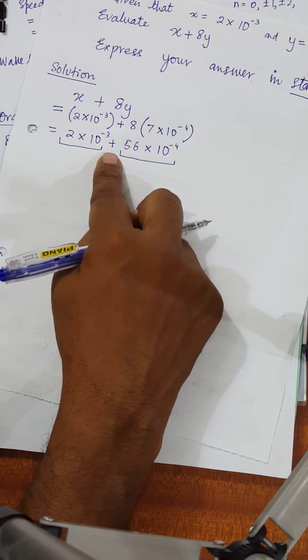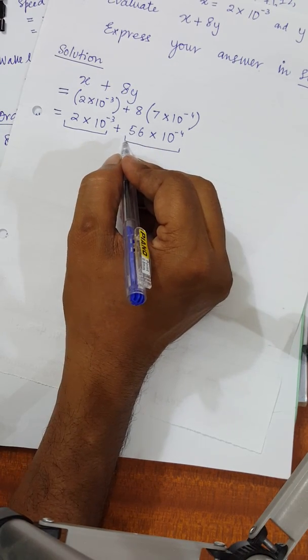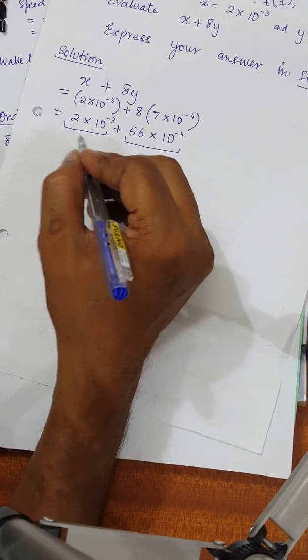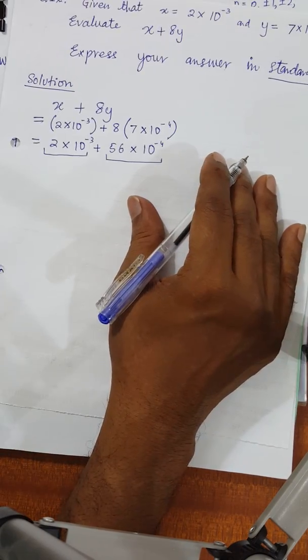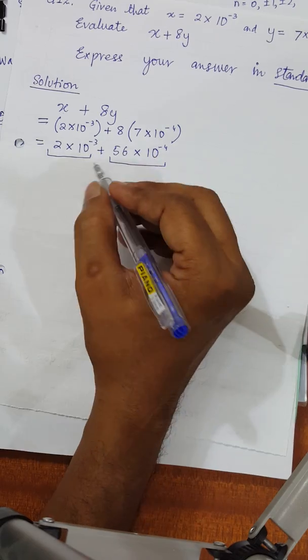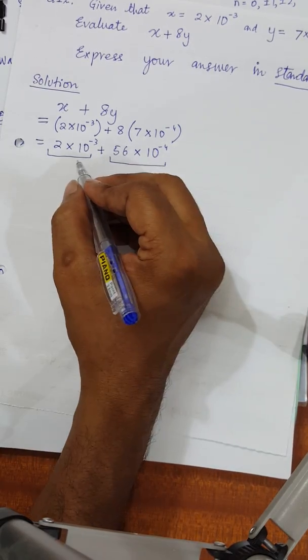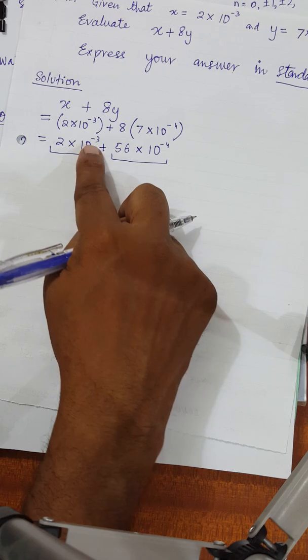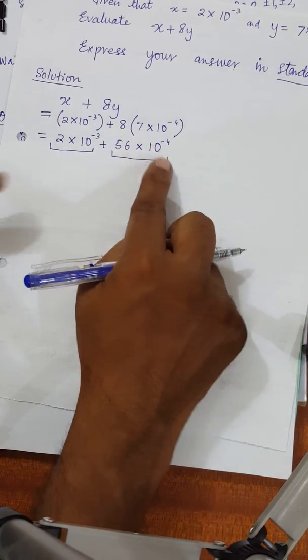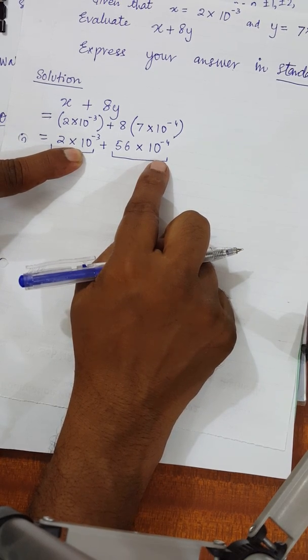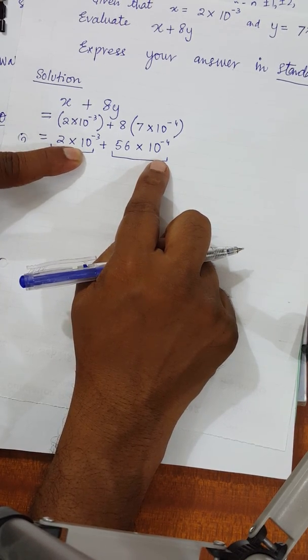So there are two methods to add up these numbers. One method is that you change both these numbers into the ordinary form. You will have numbers in the form 0.00 something, 0.00 something, and then you add up the numbers. And there is another method which is more simple: you either change this 10 raised to the power minus 3 or this 10 raised to the power minus 4, so that both these factors of 10 raised to the power n become identical and you can take it out common.